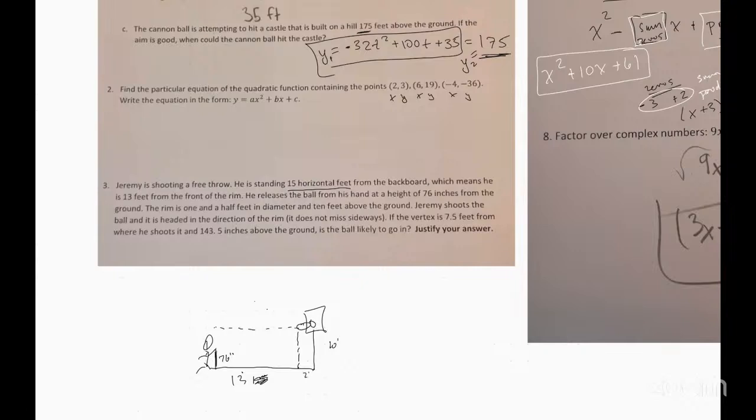So I'm assuming that this is 6 inches, the little part that attaches the rim to the backboard. Is that 6 inches then? Am I assuming that correctly? I don't think we were counting that in when we were doing it, because they're saying the rim is 1.5 feet in diameter.